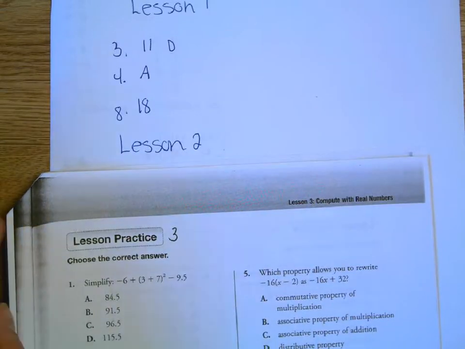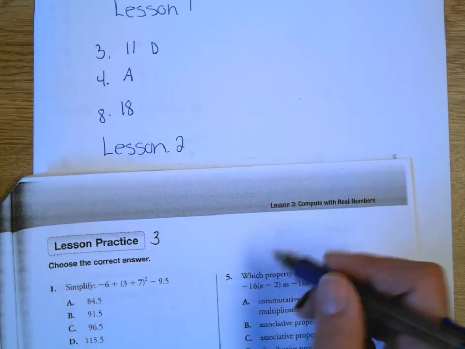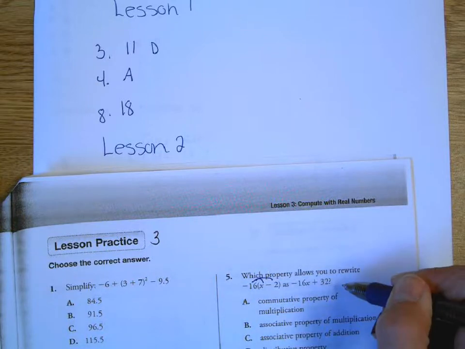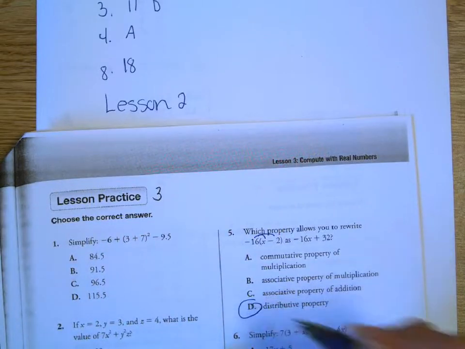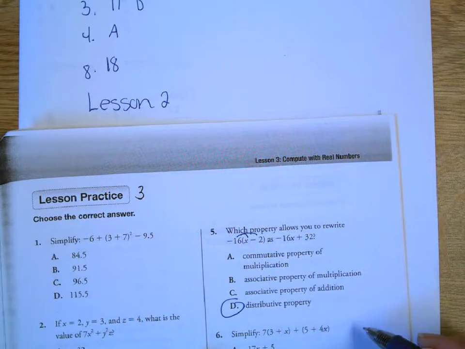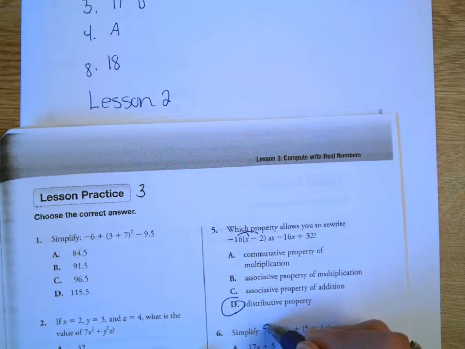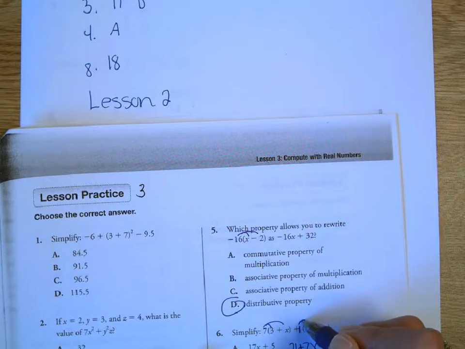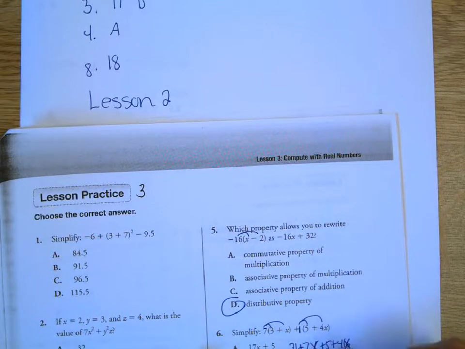Number 5, which property allows you to rewrite? This is your distributive property. Should not have missed that one. Simplifying, you want to get rid of parentheses and combine like terms. So distribute, that gives you 21 plus 7x, a positive 1 here, plus 5 plus 4x. Your like terms are 21 and 5 added together is a 26, and 7 and 4 is 11. So an 11x plus 26, that's right here.